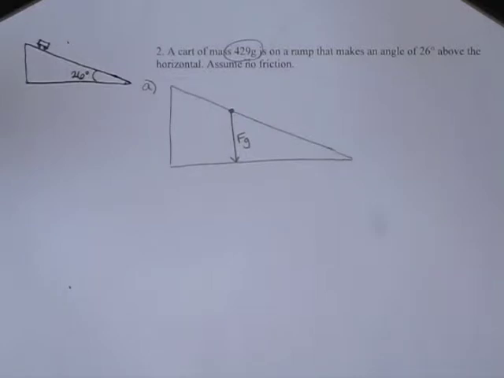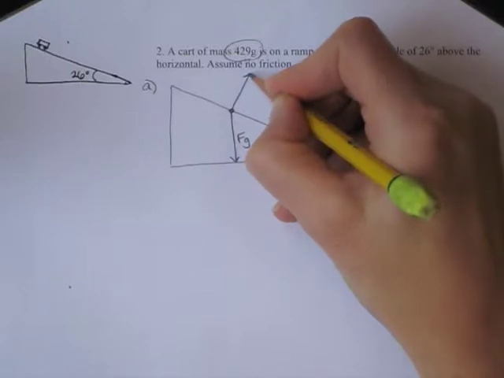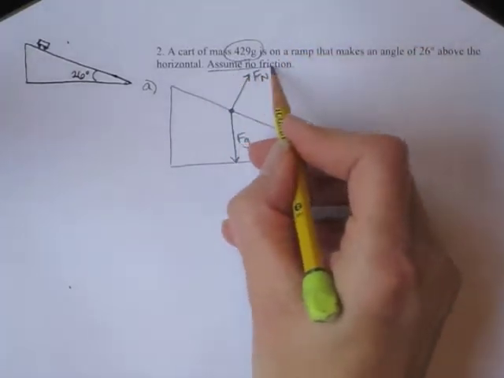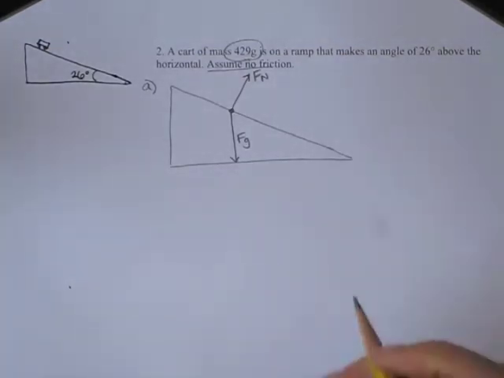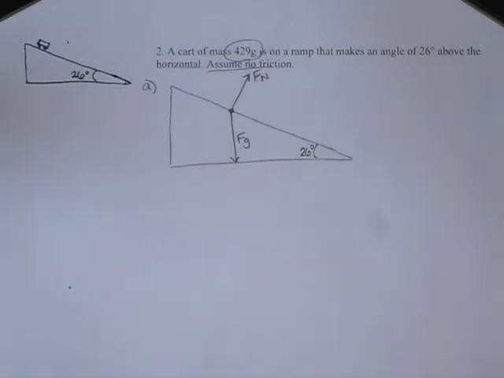So we have a force of gravity and we have a normal force. And no friction, so those are the only two forces. Set up an XY coordinate system.